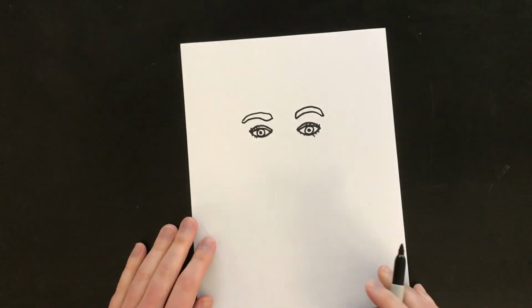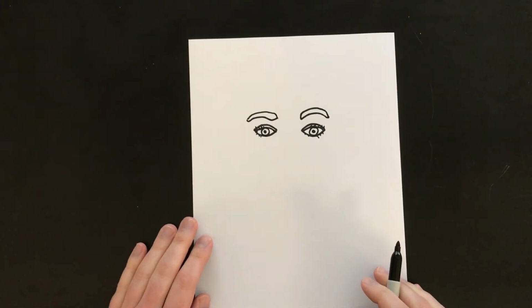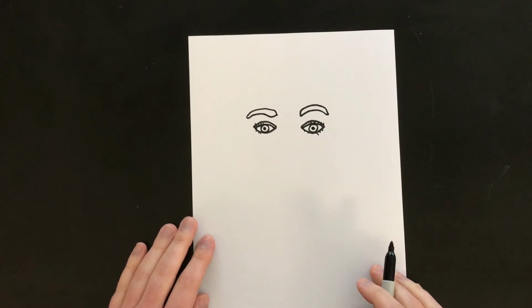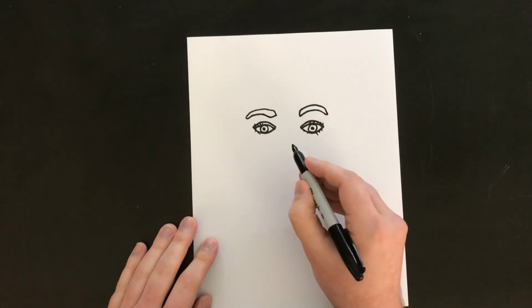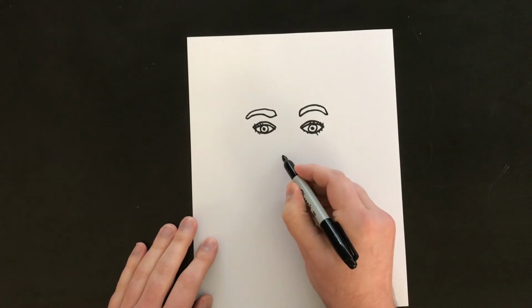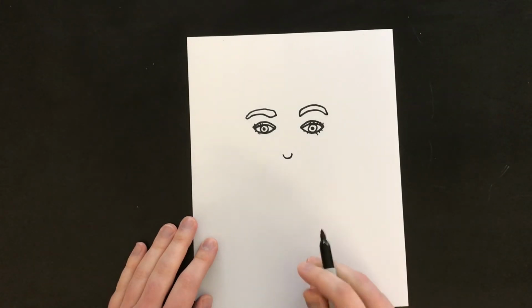just like that. Now, next thing we're going to draw is the nose. Now, I'm going to show you a really easy way to draw a realistic nose. You're going to start by drawing a U shape. It just looks like the letter U.